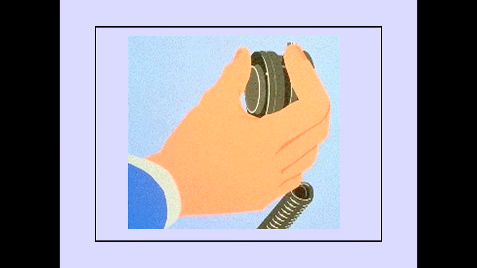Or use the hand microphone. The hand microphone has an integral push-to-talk switch.